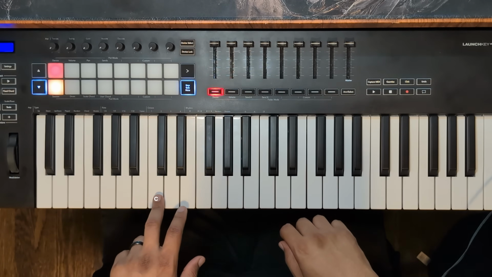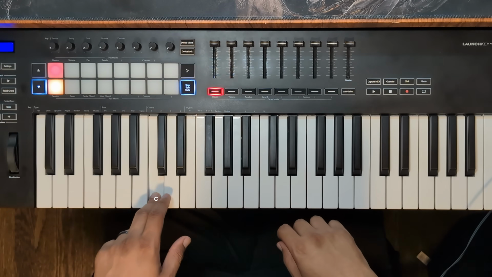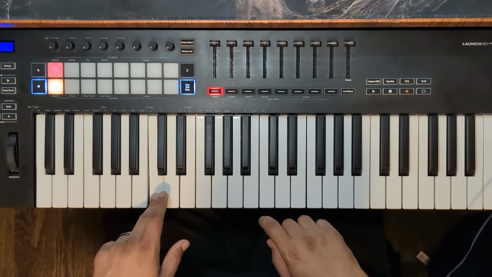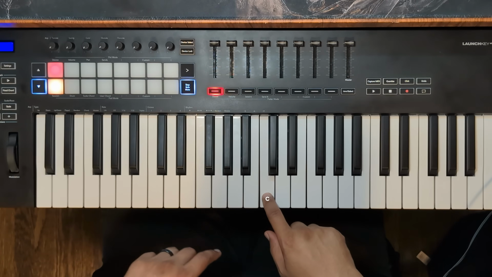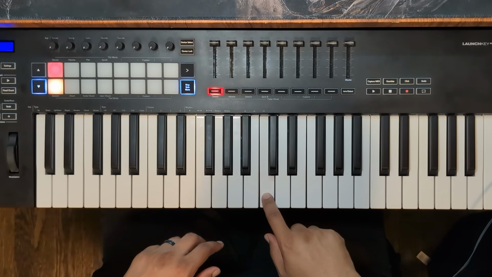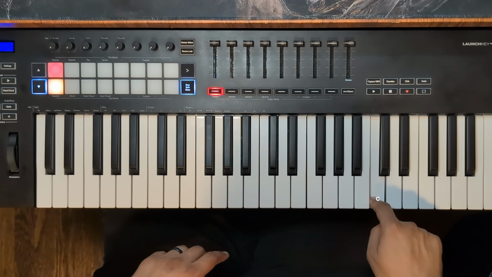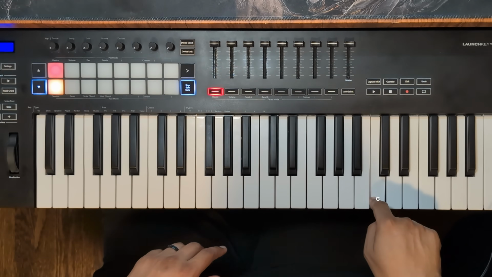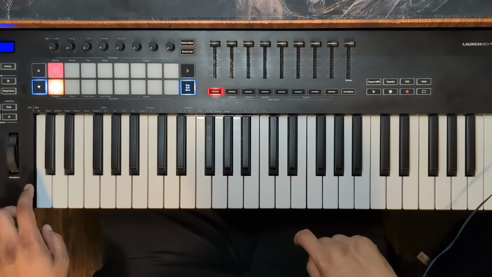Here's a C in a lower octave. Here's a C in the next higher octave. Here's a C in the next higher octave after that. And here's a C in this lower octave over here.